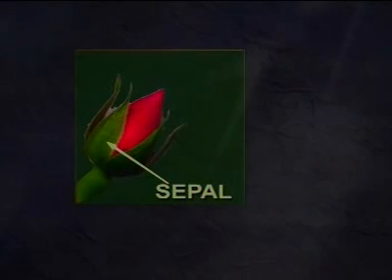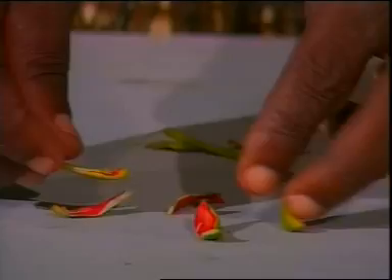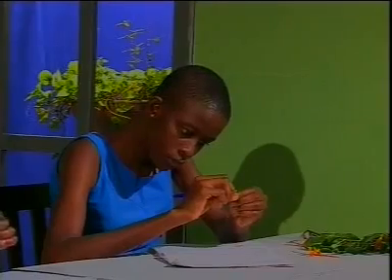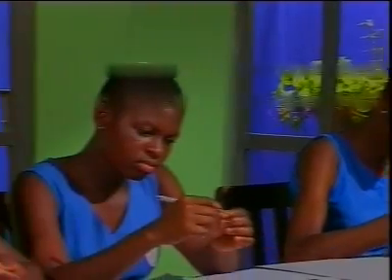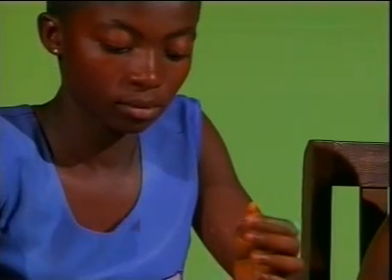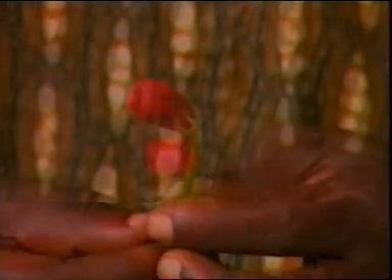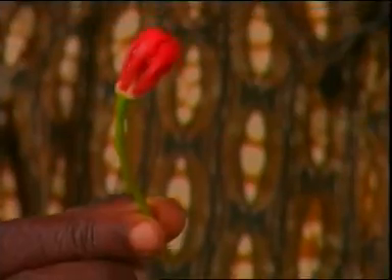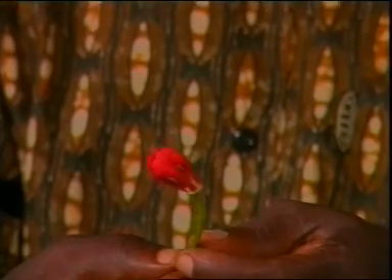I'm removing all the sepals at the bud stage. Remove your sepals from the bud stage. They are the outermost portion. Try and peel them off. You still observe that this flower is not opened yet. I've removed all the spindle-like structures. These are the sepals. And I still have my flower not opened. That is, the flower is at the bud stage.